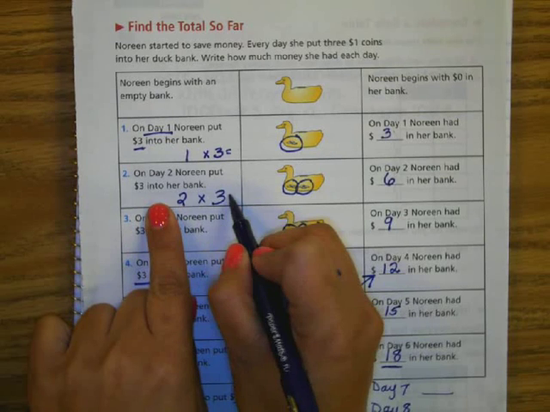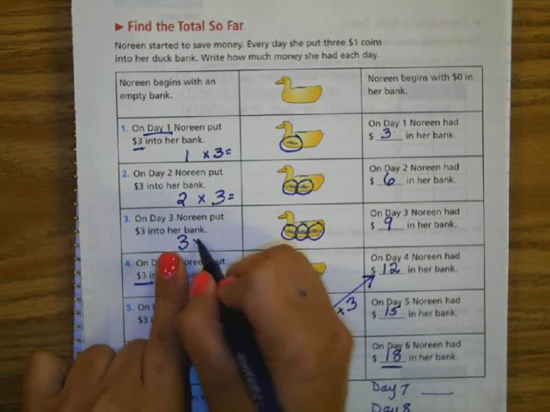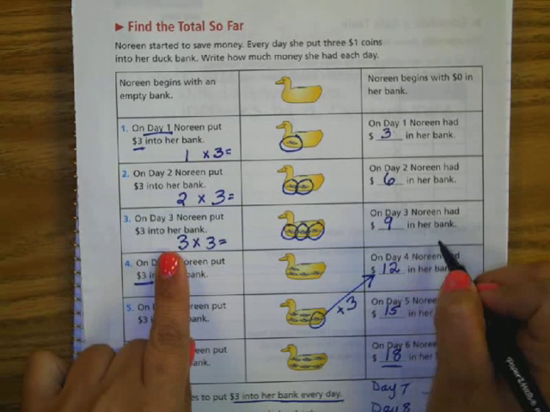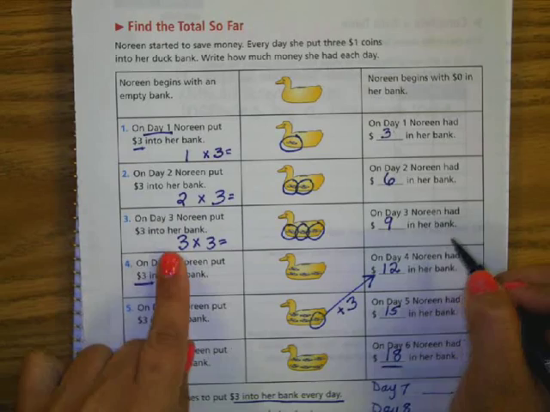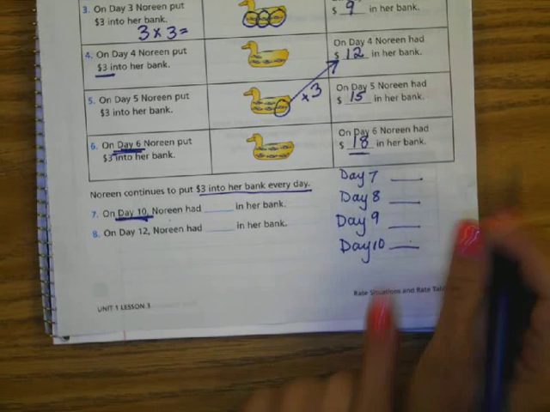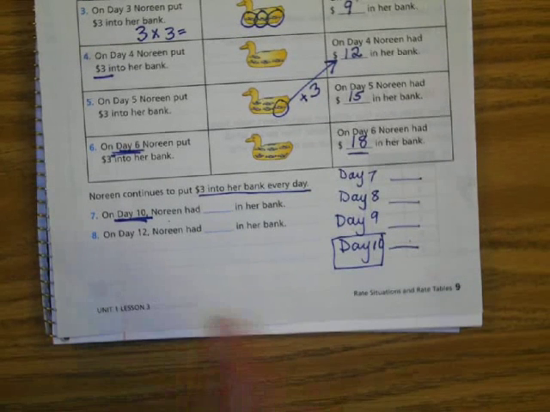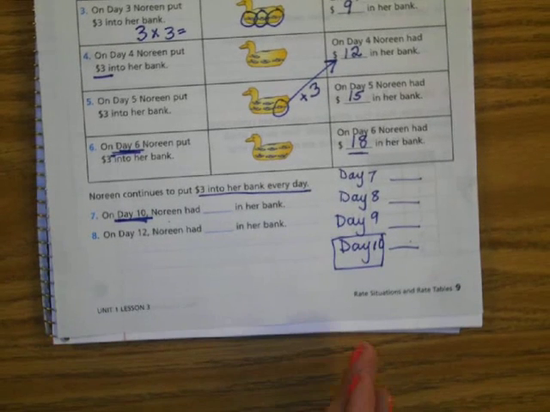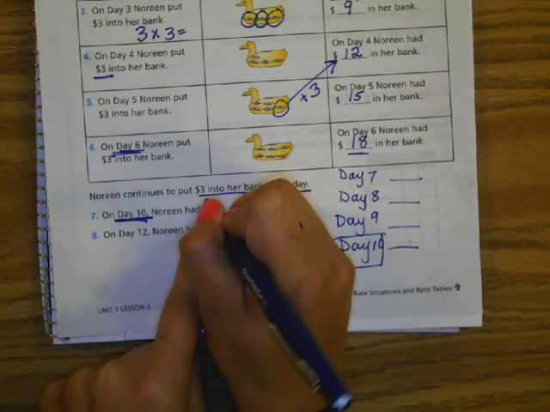So I don't have to keep my table going. I found a pattern. So day 10 times 3 gives me how much money? What do you think, Kyle? 36. 10 times 3 is not 30. 30. So she would have $30. Make sure you put your money sign to label your answer. How can I figure out day 12? Oh, I think this is what you were thinking, Kyle. How can I figure out day 12, Jackson?